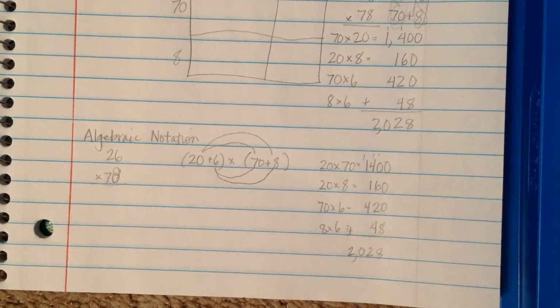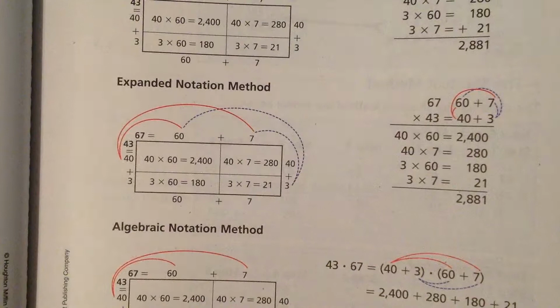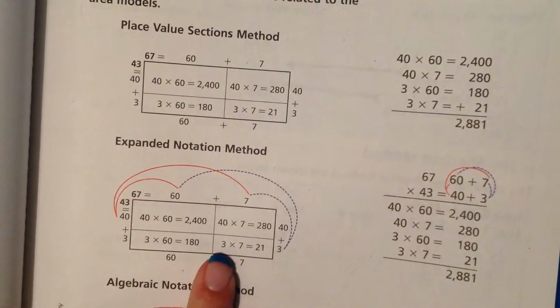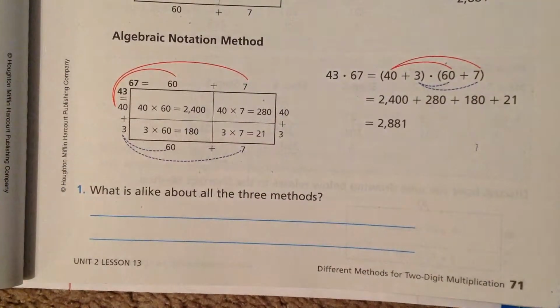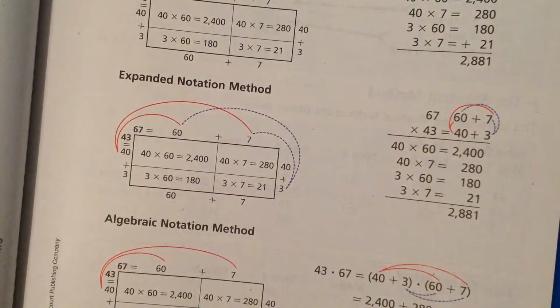If you open up your SOB book to page 71, you will see these methods again. We have the place value sections method, the expanded notation method, and the algebraic notation method. And you'll notice what's alike about all the three methods. Well, they all use the area model.